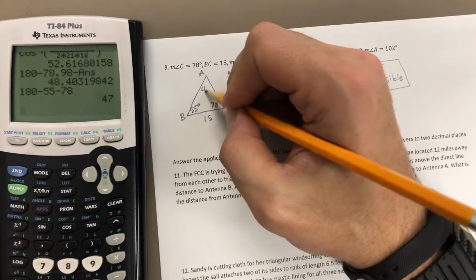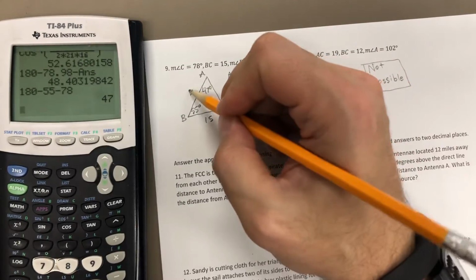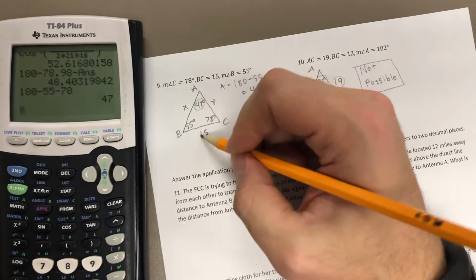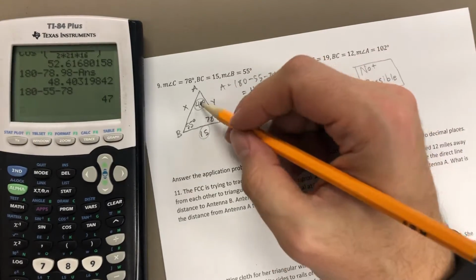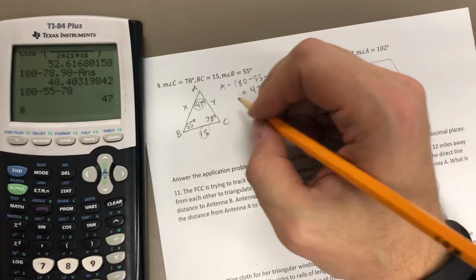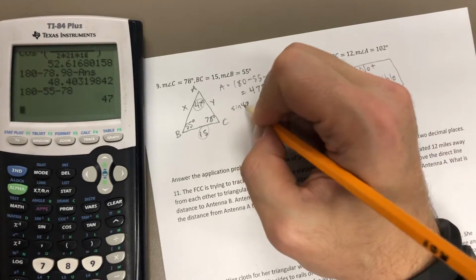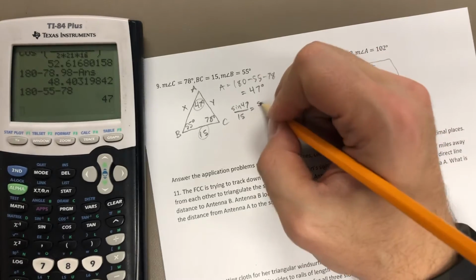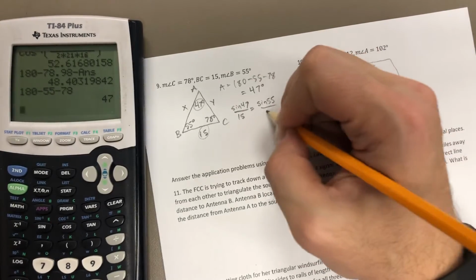Now that we have that missing angle measurement, we can use the law of sines to solve for our other missing sides. The side and angle pair that I have for law of sines is 47 degrees and 15 for the side length. So the sine of 47 over its opposite side, 15, is equal to the sine of 55 over its opposite side, y.